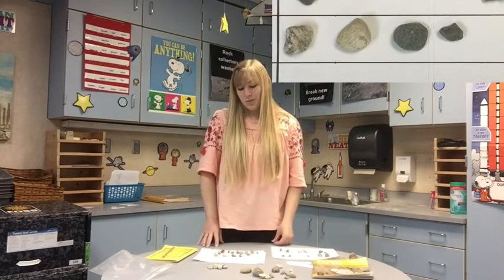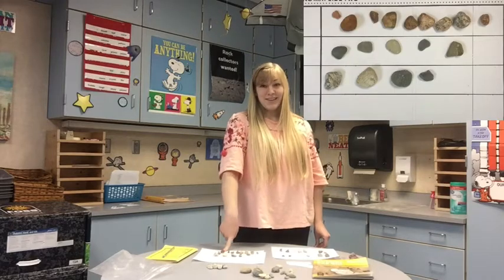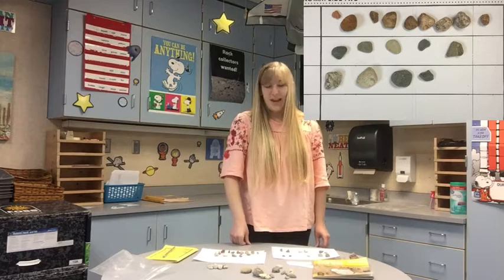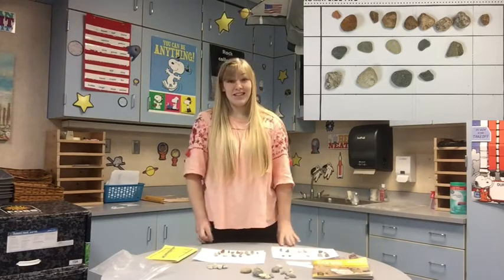You could do this with someone at home by taking turns adding rocks to the group to see who can add the most rocks. Once you've sorted your rocks, go ahead and take a picture to upload onto Seesaw.